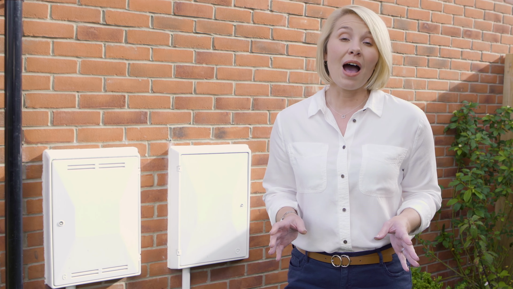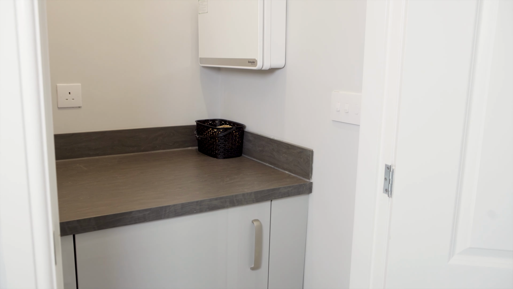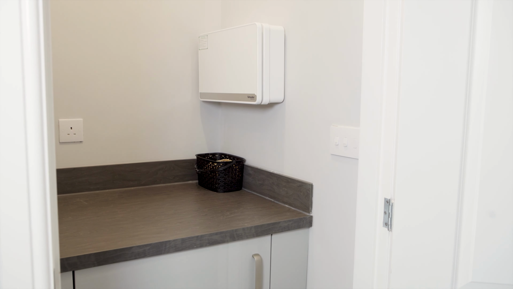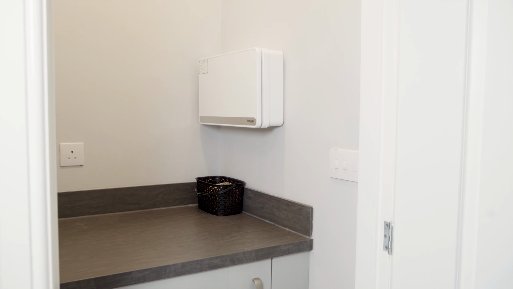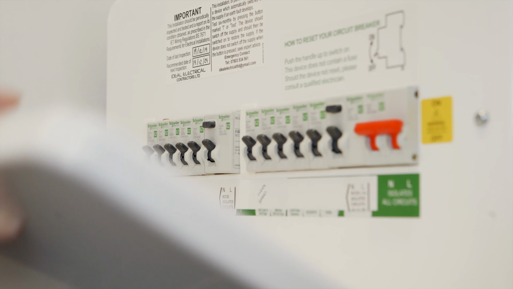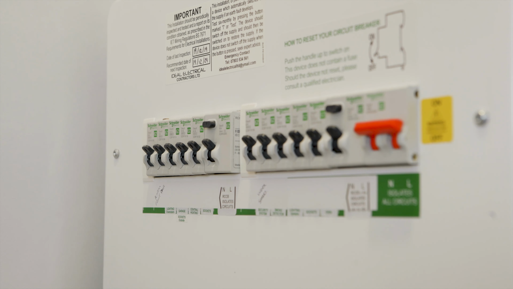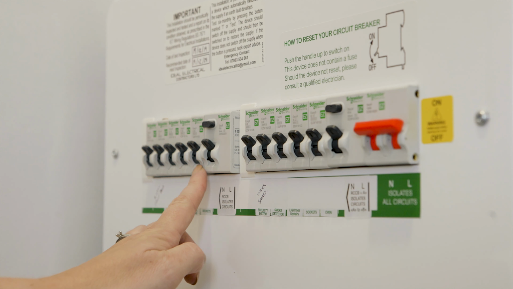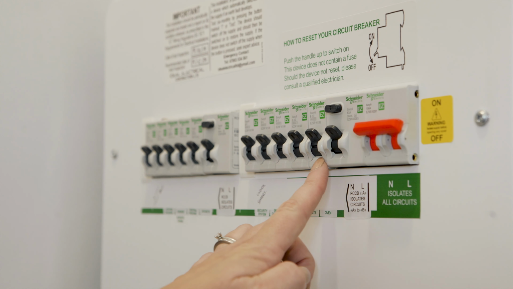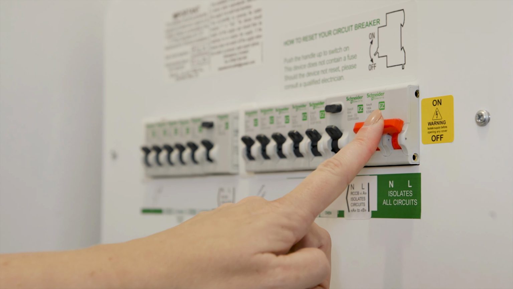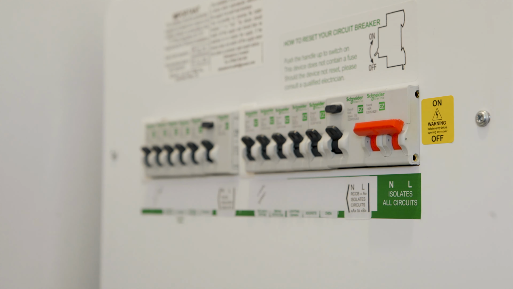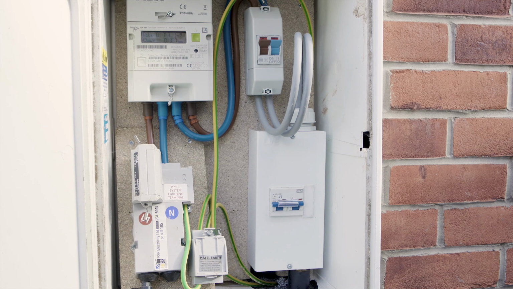In this video, I'll show you how to access your consumer units and meter boxes within your new Anwyl home. You can locate your consumer unit in the downstairs of your property. Once you've opened your consumer unit, you'll find all of the designated trip switches, as well as the main switch, which is distinctly red. This can be used to turn all electricity within the house off in the event of any electrical maintenance. You'll be able to access your meter boxes with the key provided.